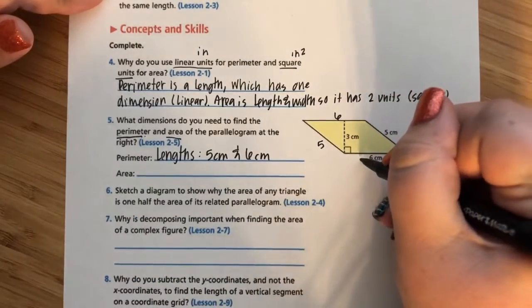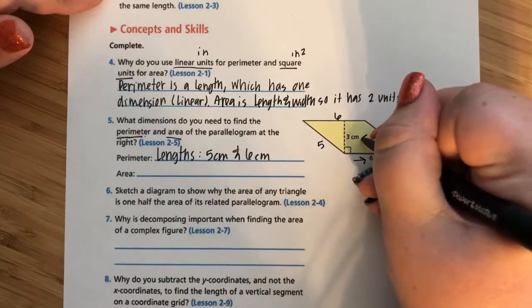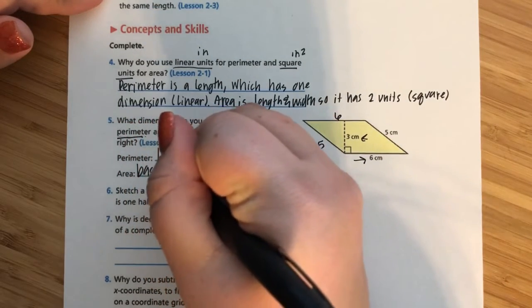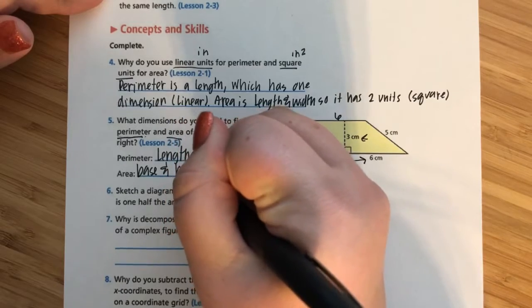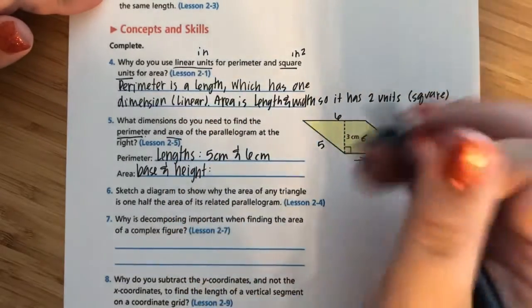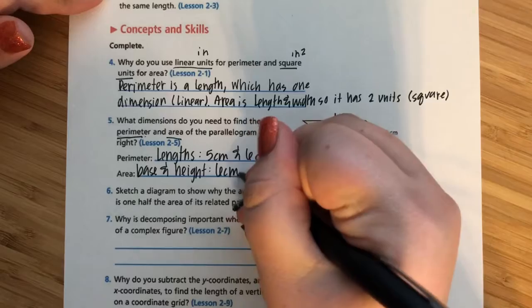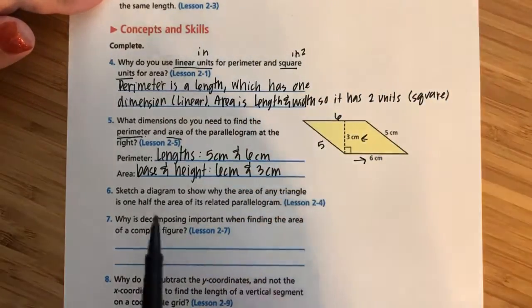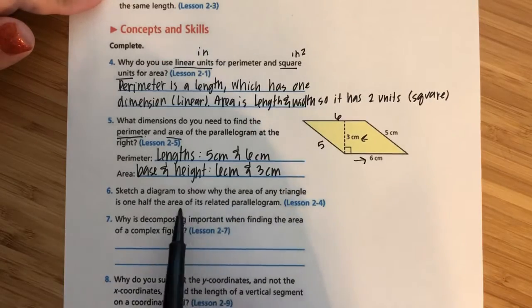Area. Now this time I'm going to use the base, which is 6, and I'm going to use the height, which is 3. I'm using the height because that's going to really show me what's on the inside. The perimeter, those you can see at our diagonal, they're actually longer than the height. Also notice that these questions aren't asking for a total.